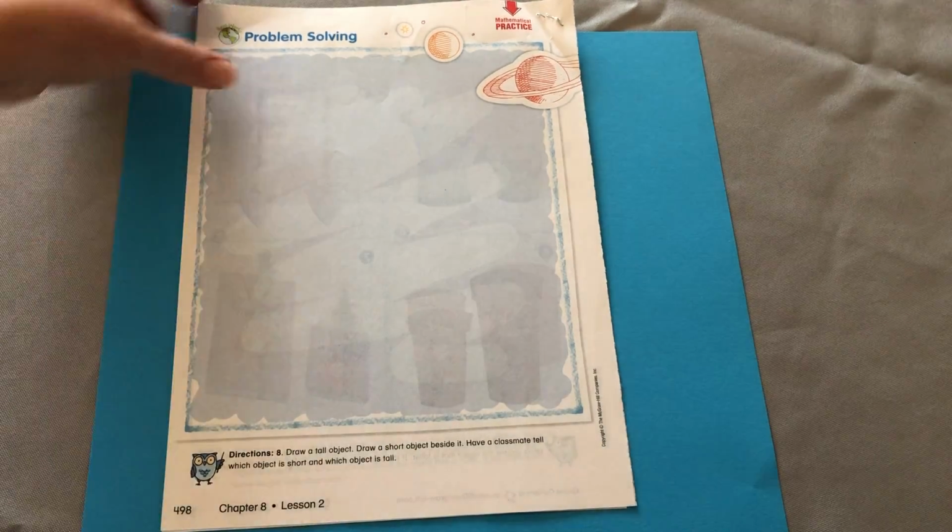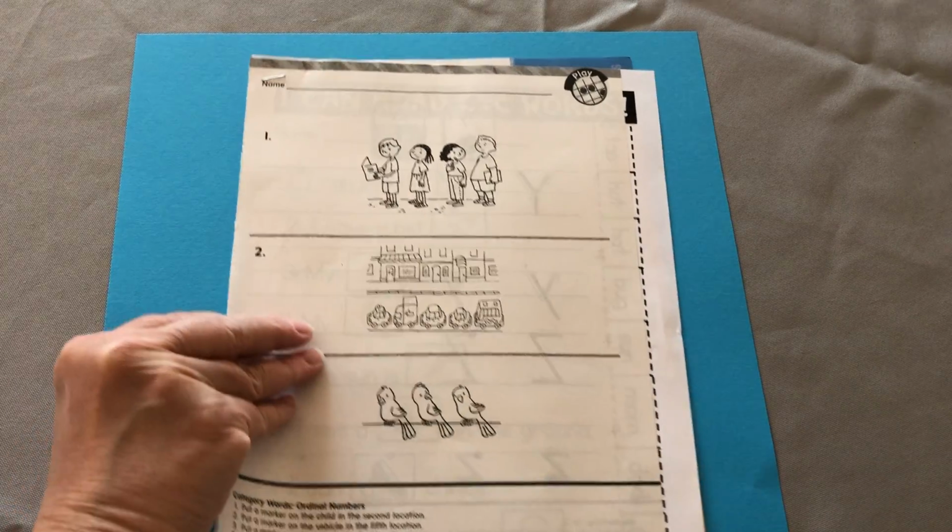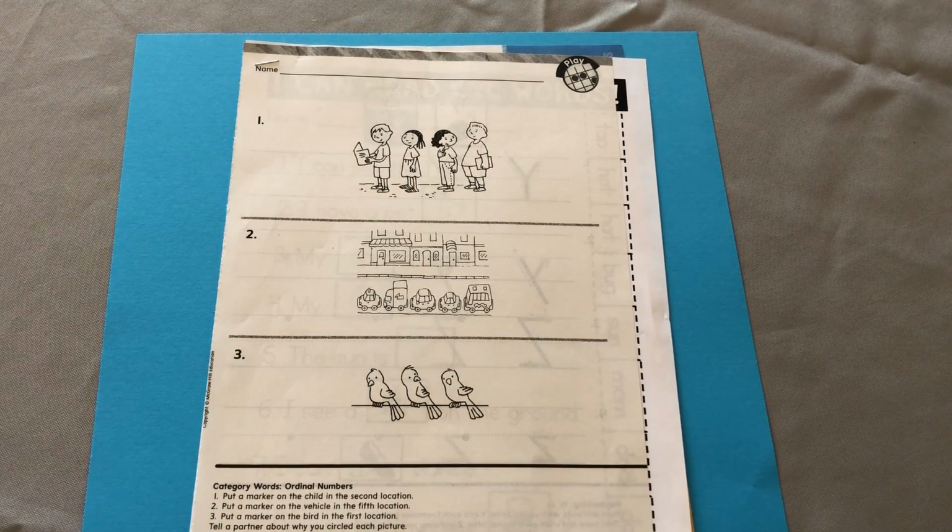We're going to stop now, and that is the end, finally, of day 2. And we are going to move on to day 3. This is week 2, day 3.